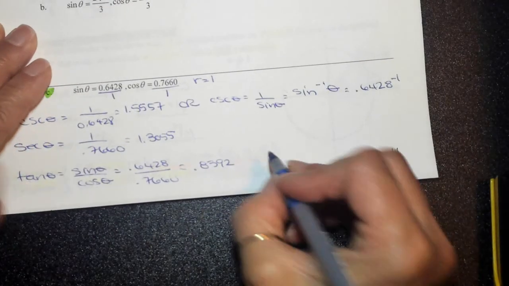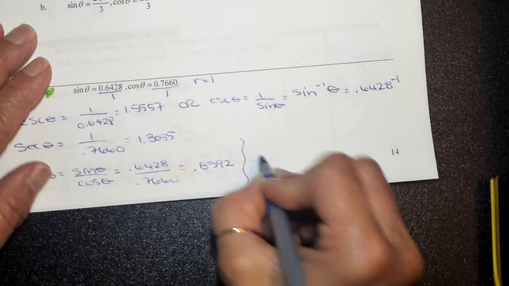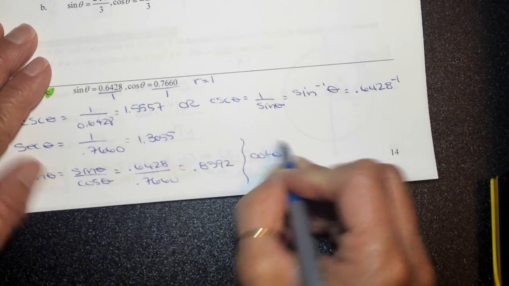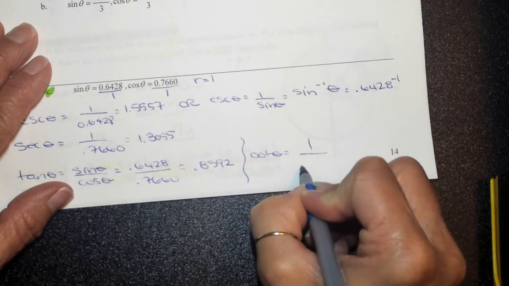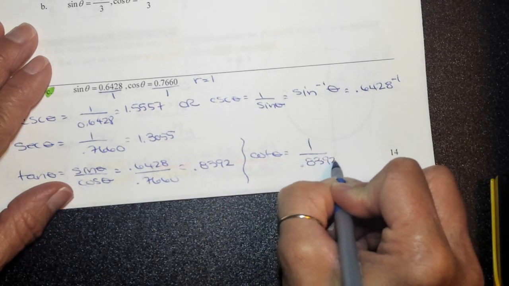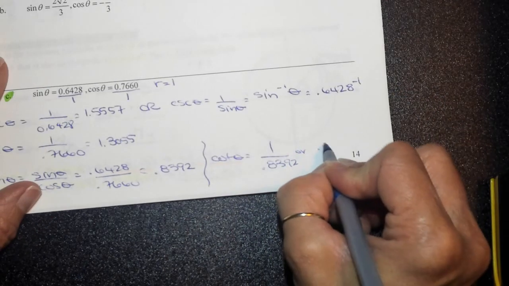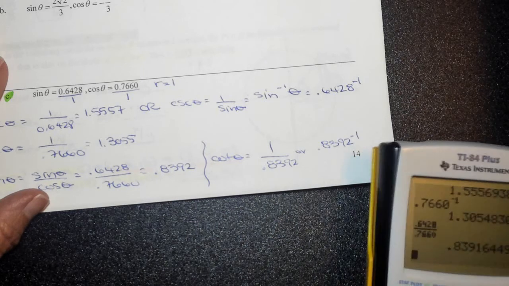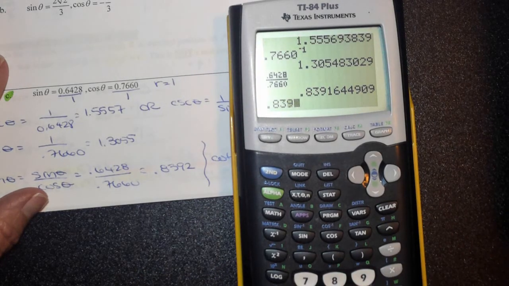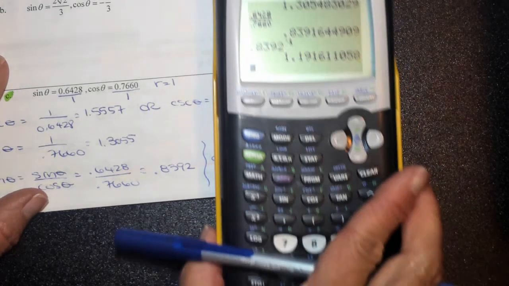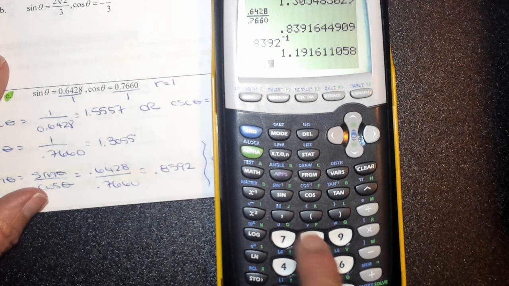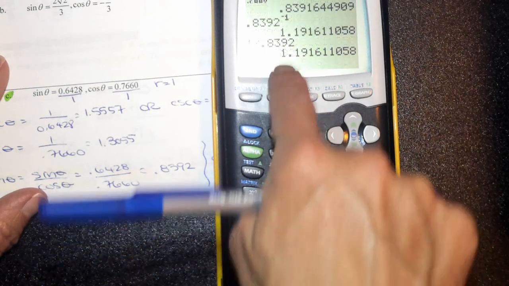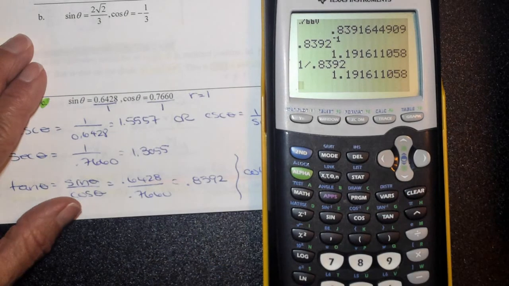And then I need to find the cotangent. So I'm going to draw one here. Cotangent of theta. I can think about it like this. It's either 1 over 0.8392 or 0.8392 to the negative first. It does not matter how you do it. There's 1, or 1 divided by 0.8392. They are exactly the same. You're going to get the same answer.